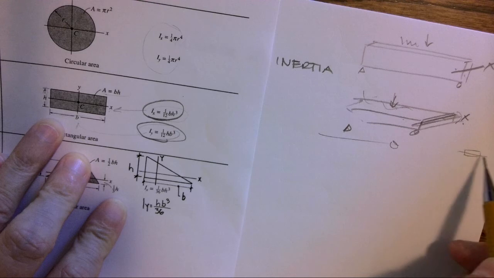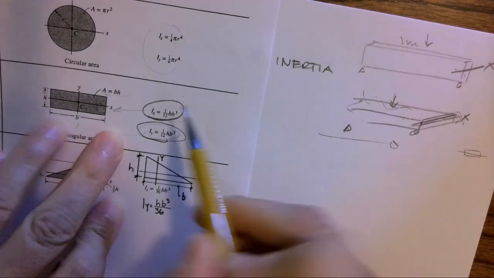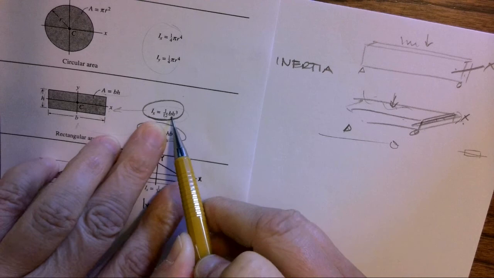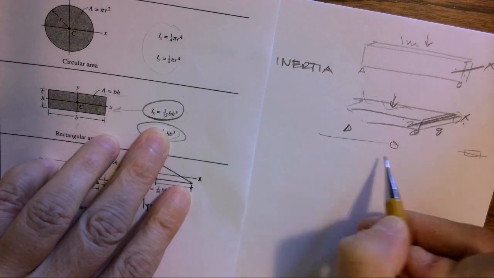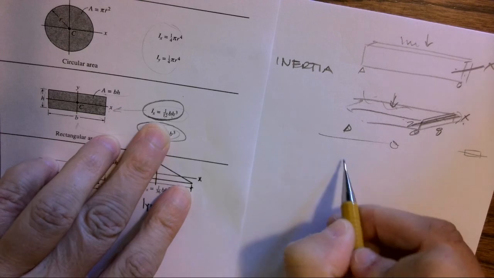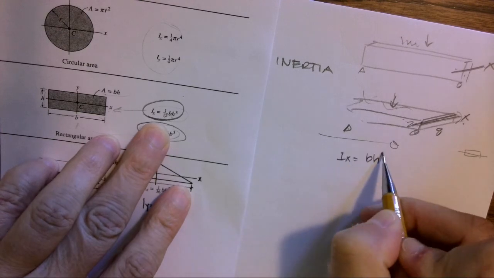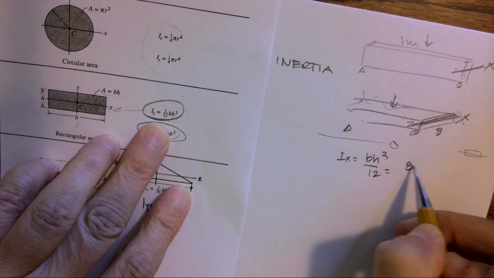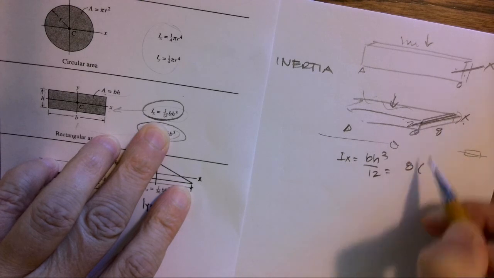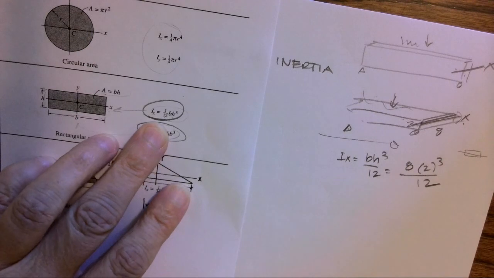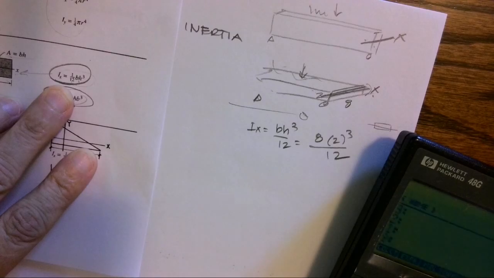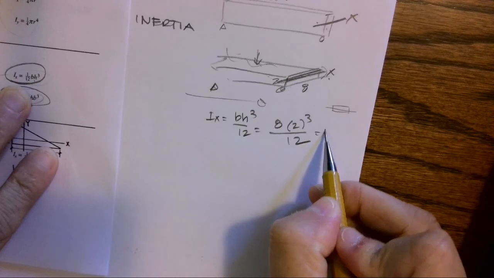Okay, so for a rectangle, it's bh cubed over 12. So if I have my 2x8 in this orientation, then I sub x is bh cubed over 12. So I have 8, the height is 2 cubed over 12, and I get a pretty small number. 8 times 2 cubed divided by 12, and I get a moment of inertia of 5.33.